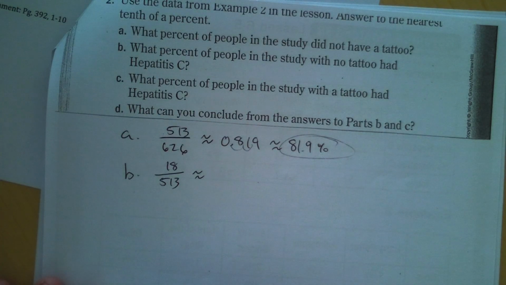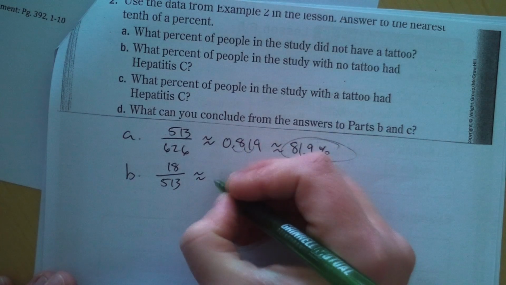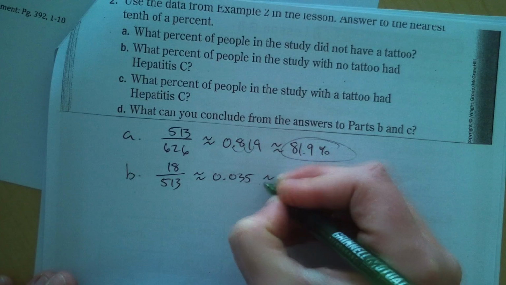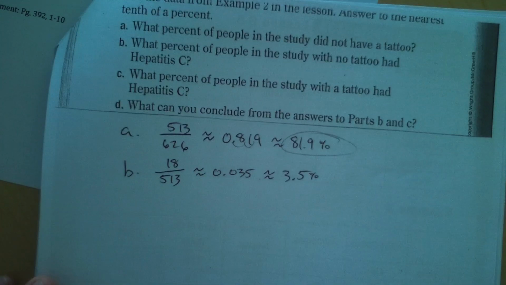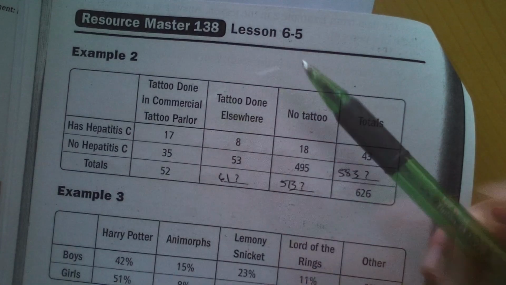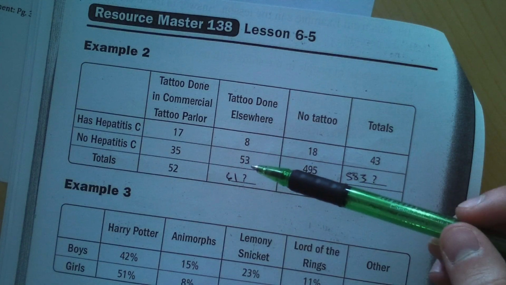And then for part D, what can you conclude about your answers to part B and C? Okay, well, those were the people that had hepatitis C, whether they had a tattoo or not. So what do you think? Were people that had a tattoo more likely to have it or not? Yeah, which makes sense because it's a needle thing. So you could say people with tattoos were more likely to have hepatitis C.